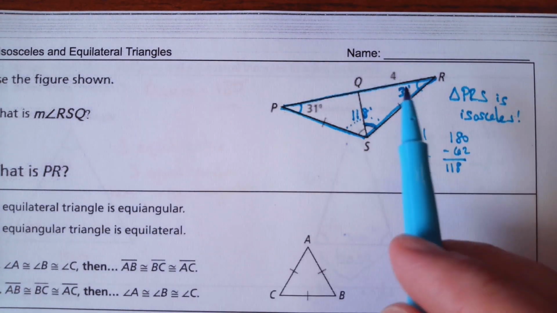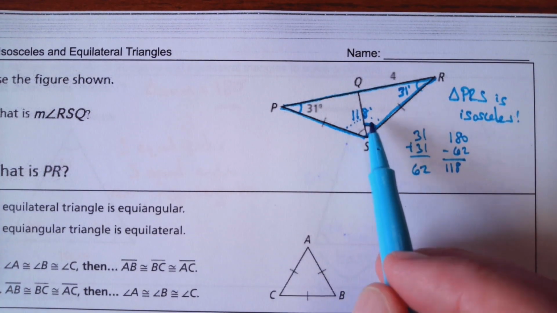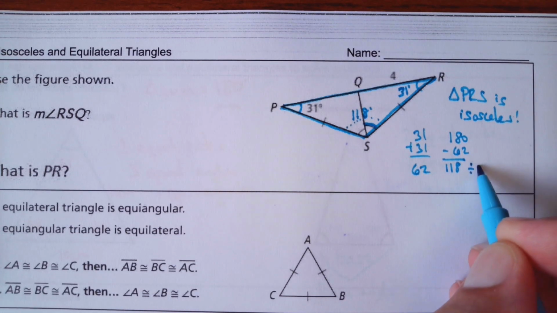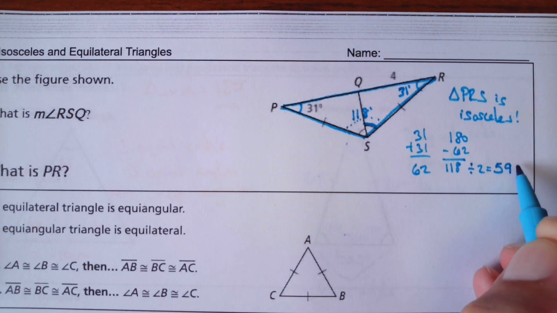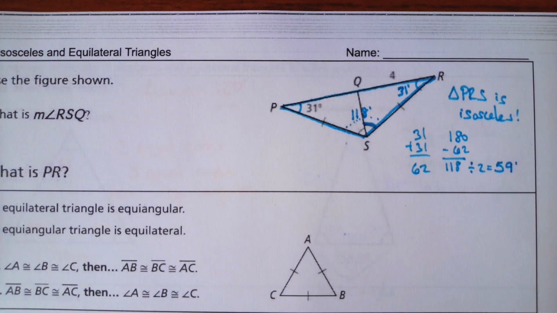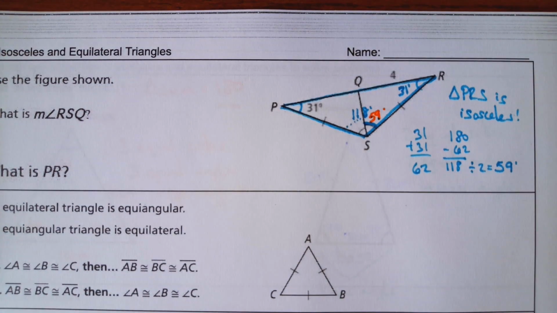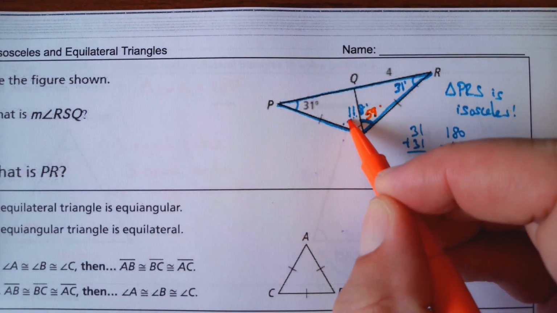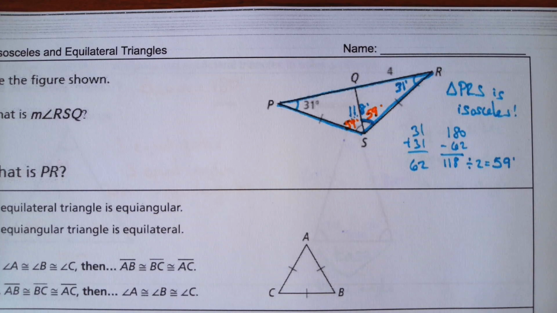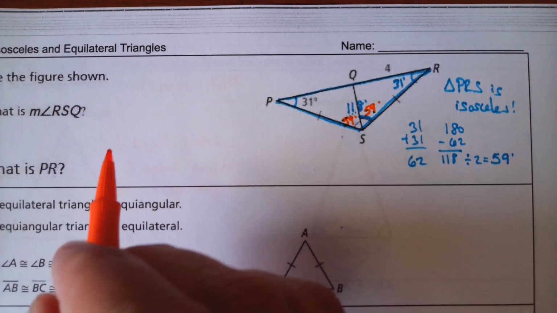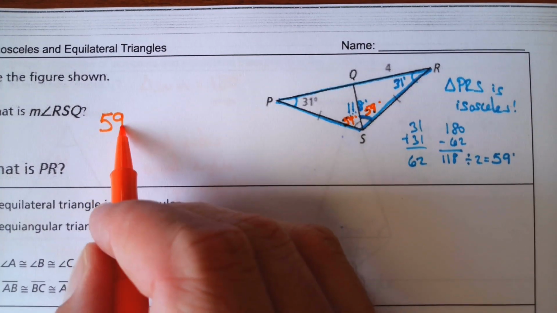So remember, we're looking for RSQ. So this is going to be half of 118. So I'll take 118 and divide it by 2. I'm going to get 59. So this angle right here is 59 degrees. Which means the one right next to it is also 59 degrees. So the answer here is 59.